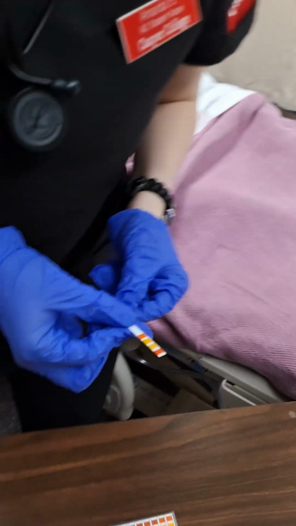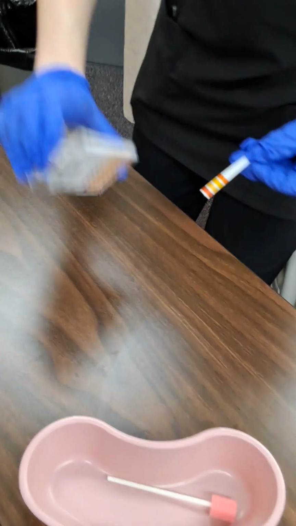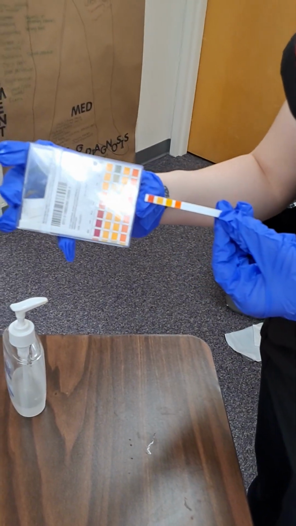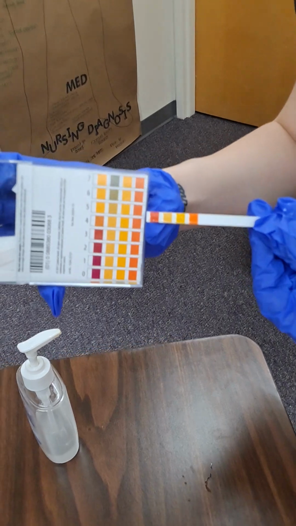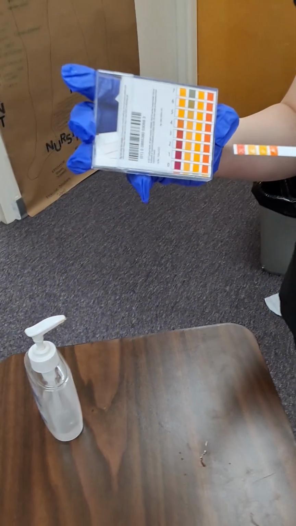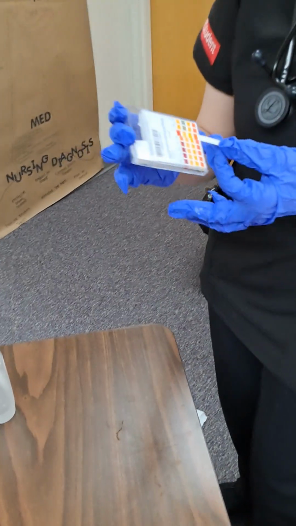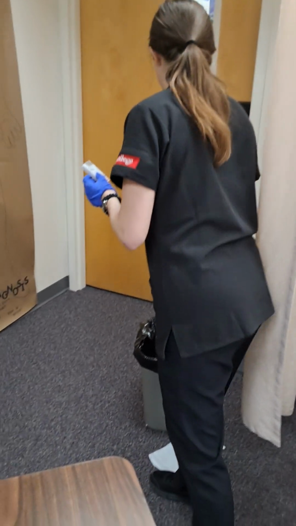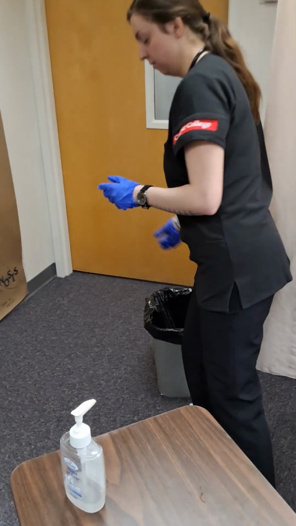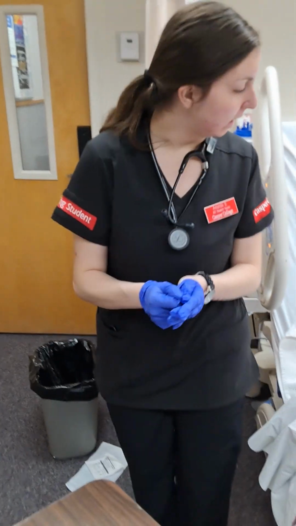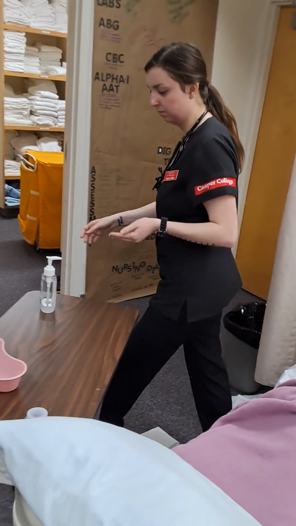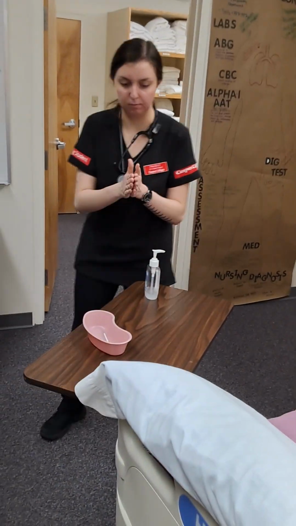And now I am going to do the pH. So I do see that it's around 4. Yep, 4. So we are in the stomach, but like I said, he will have an x-ray to confirm that. Now I will throw this away. Would you like some oral care done? Yeah? Okay. I'm going to take off my gloves, sanitize my hands.